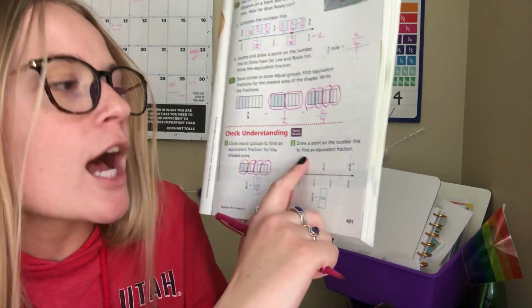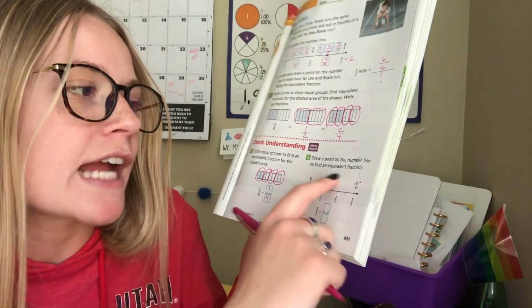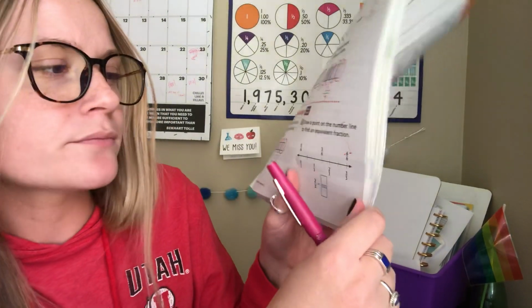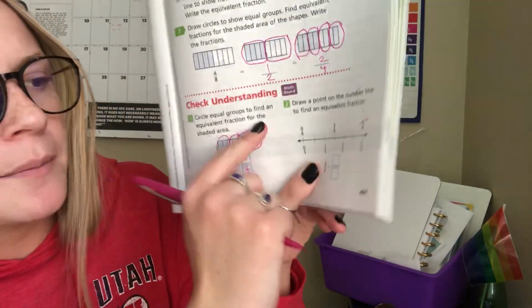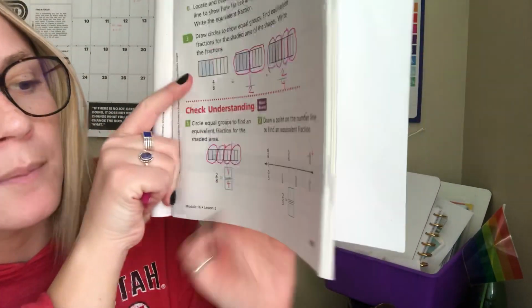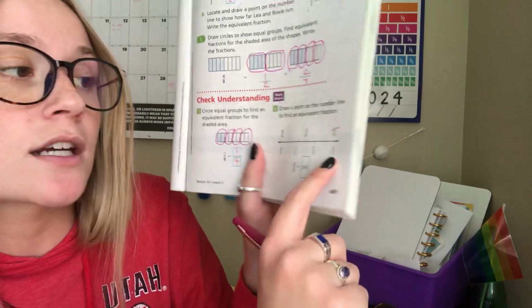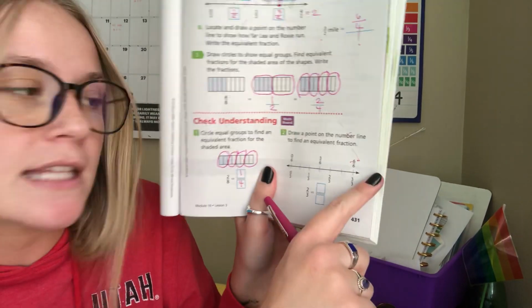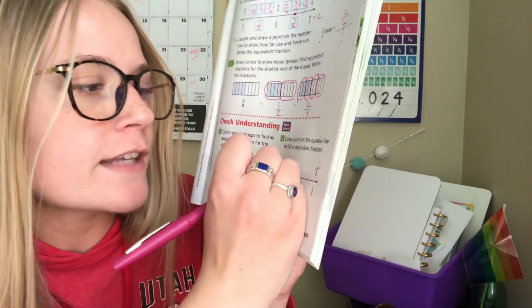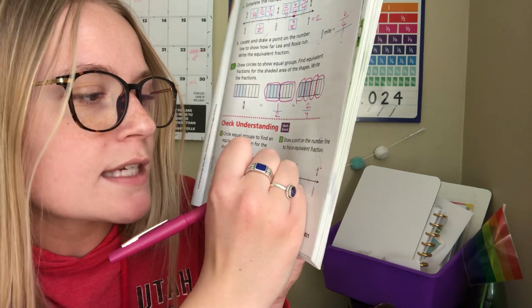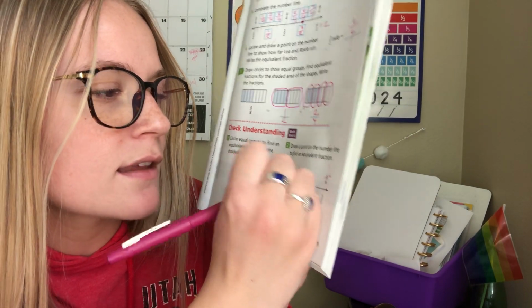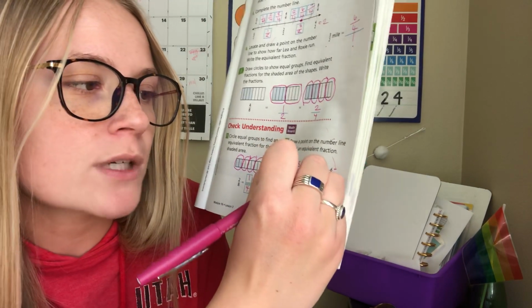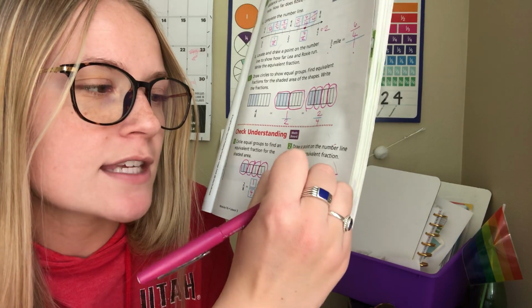Number 2 says draw a point on the number line to find an equivalent fraction. So on the bottom, the number line is labeled in thirds, and the top would be in sixths. So we're going to finish the number line on top: 1/6, 2/6, 3 is given, 4/6, and 5/6.